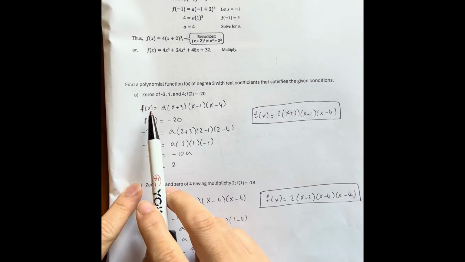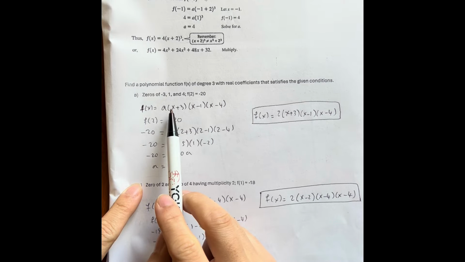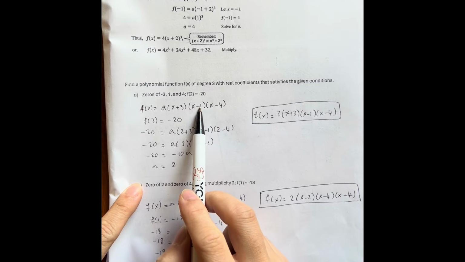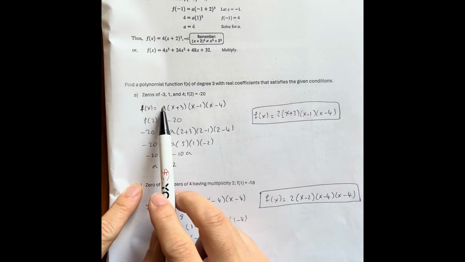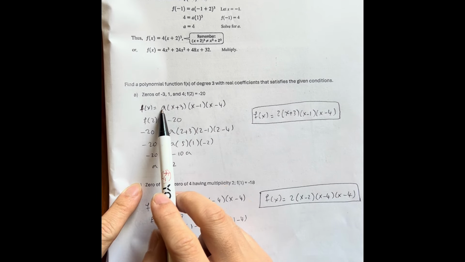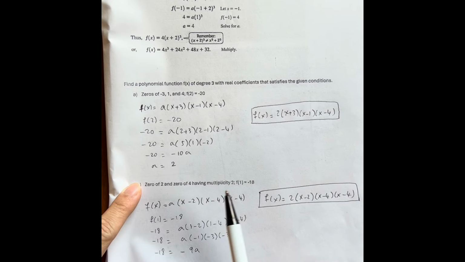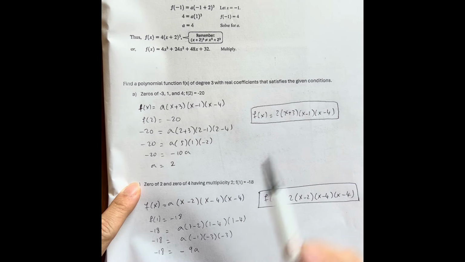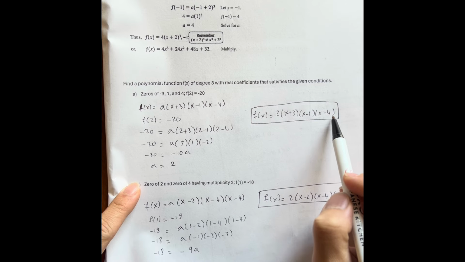For this one, zeros of negative 3, 1, and 4. That means x plus 3 is a factor, x minus 1 is a factor, and x minus 4 is a factor. To determine a, we use f of 2 equal to negative 20, and a turned out to be 2. So f of x is 2 times x plus 3 times x minus 1 times x minus 4.